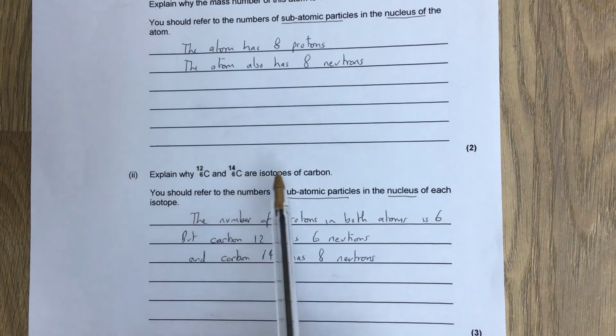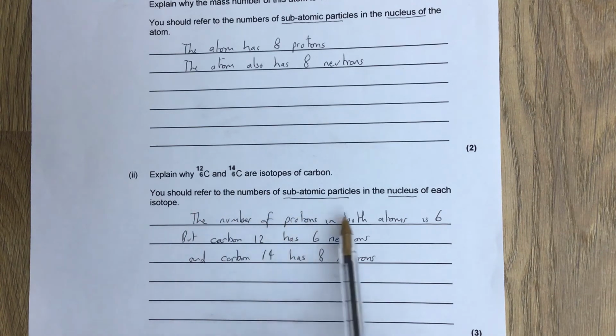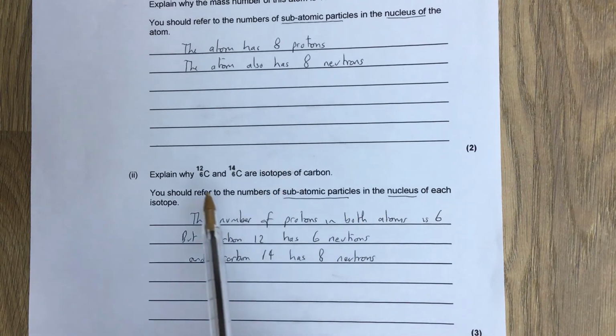So first we have to point out why they are both carbon. Well, they've both got an atomic number of 6, and the number of protons is what makes something what it is. So the number of protons in both atoms is 6. That explains why they are both carbon. And next, we have to point out why they're isotopes.